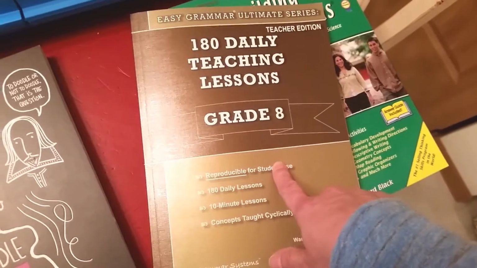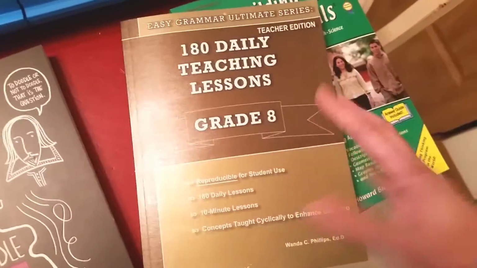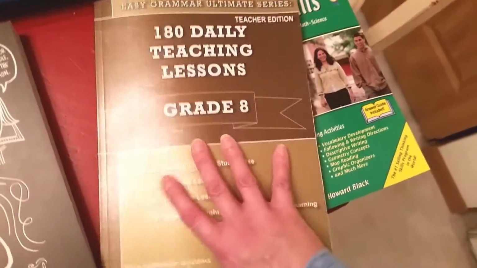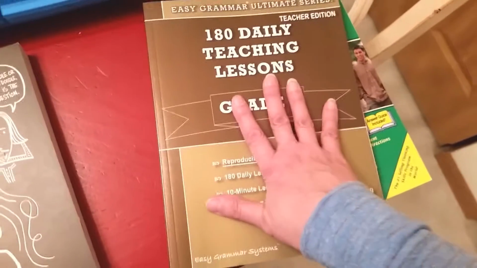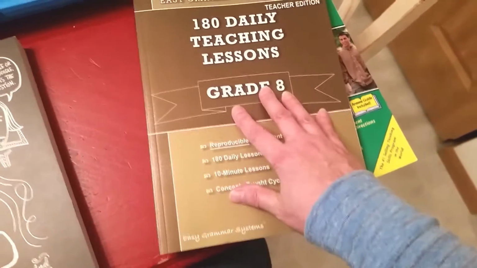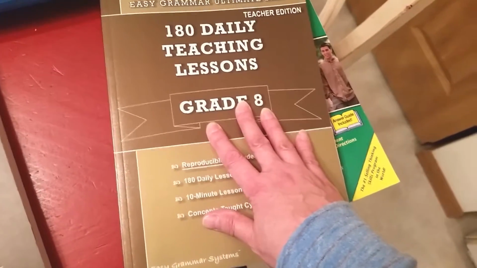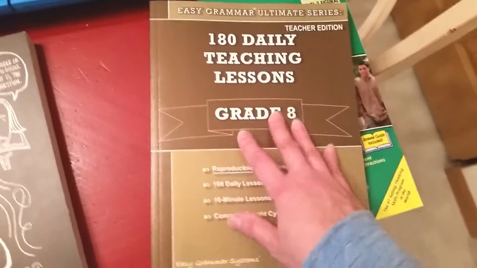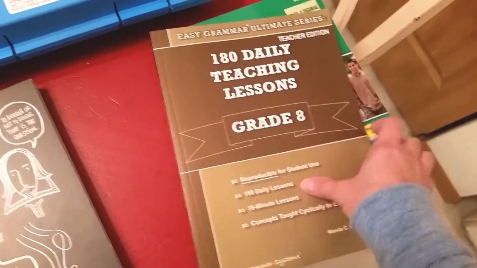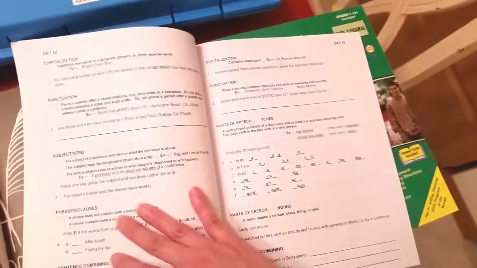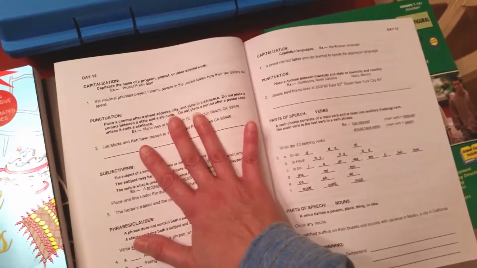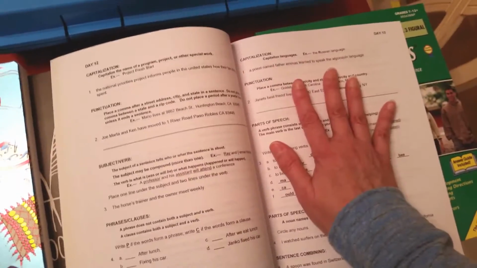If you do the Easy Grammar Plus, this has the lessons, the answers in the back, and you can just cut them out and put them in a master binder if you don't want your student to have access to those. But the Easy Grammar Plus, I would highly recommend getting the student workbook. It's like $15 extra, but it gives them a workbook that they can work through, where in the Easy Grammar you've got the answers on this side, the questions on this side, so literally the answers are going to be right there in front of them when they do this.